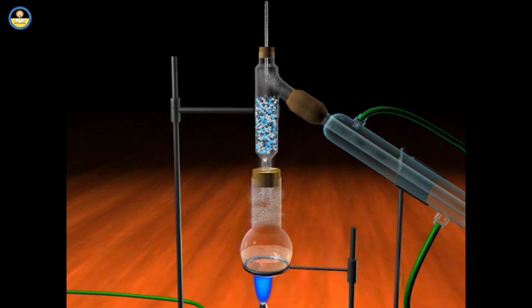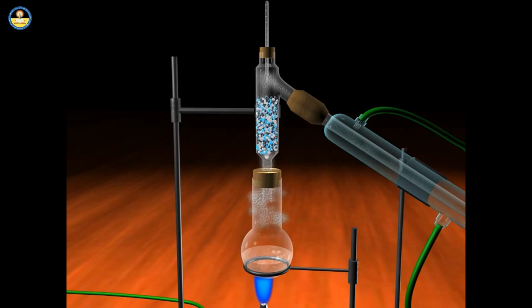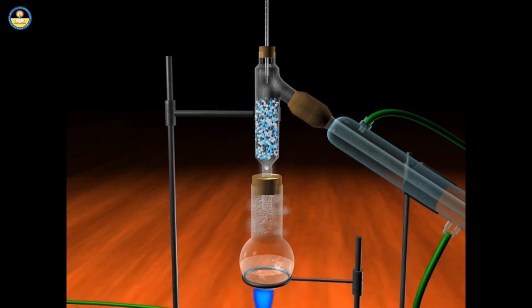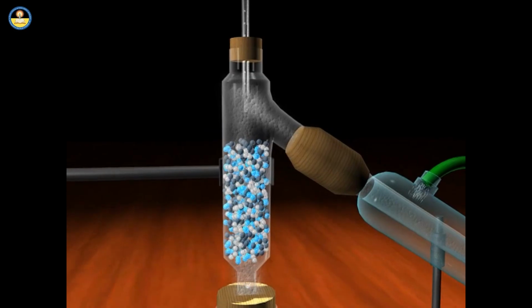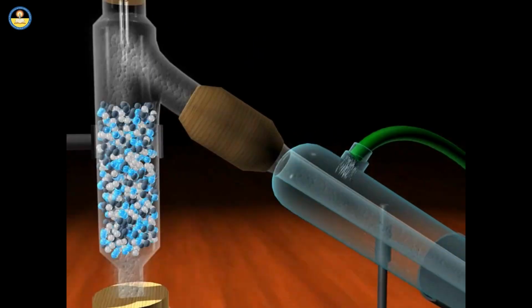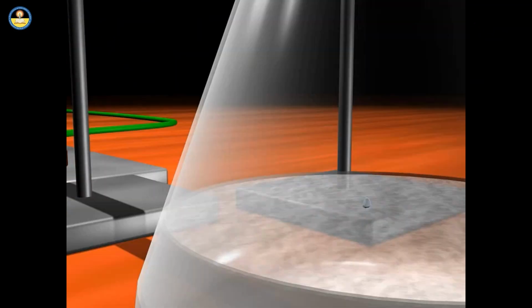The purpose of the long column fitted with glass beads is to help in separating liquids having close boiling points. Repeated vaporization and condensation at the surface of the glass beads ultimately helps in separating liquid mixtures into pure liquids.